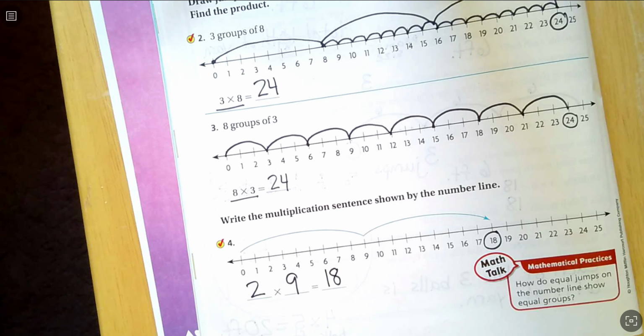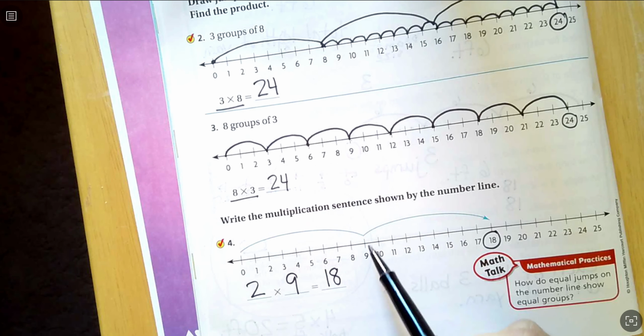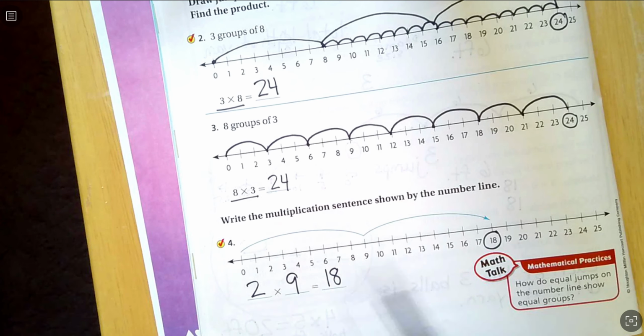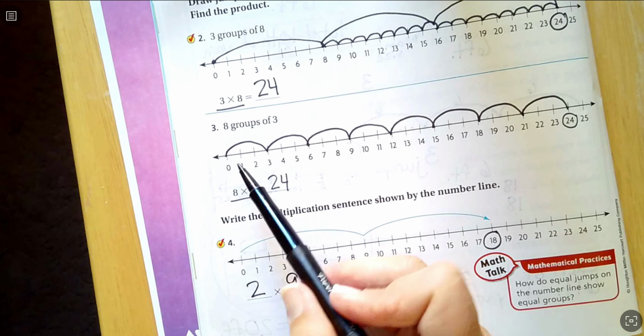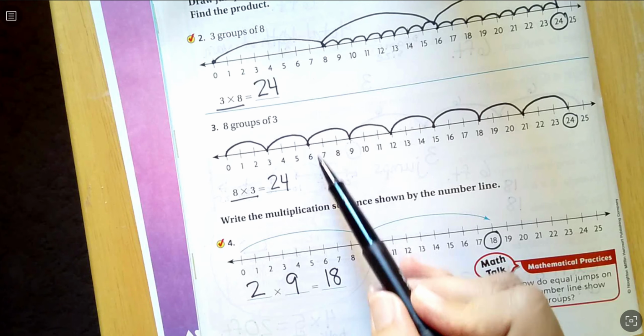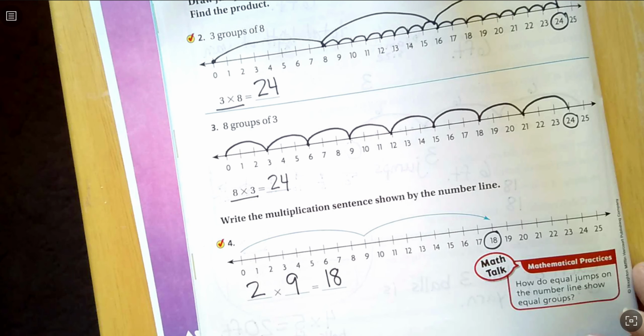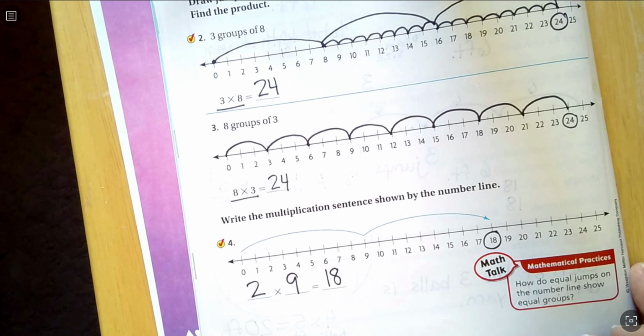Okay? So I'm thinking, how do equal jumps on the number line show equal groups? I think of this like skip counting. I'm skip counting by 9s, and this number line helps me keep track. Here for number 3, I was skip counting by 3s. The number line and the jumps of equal groups helps me keep track.